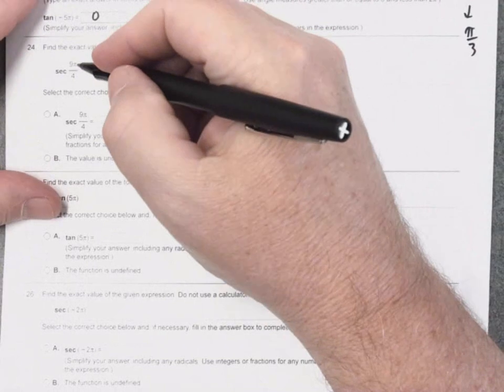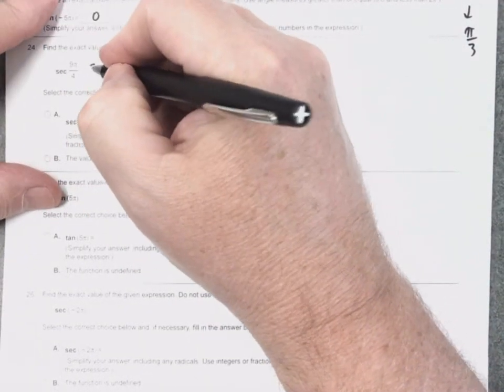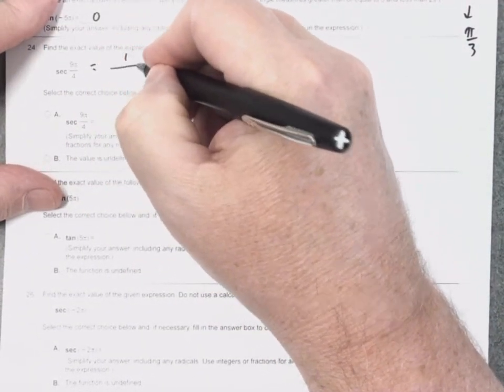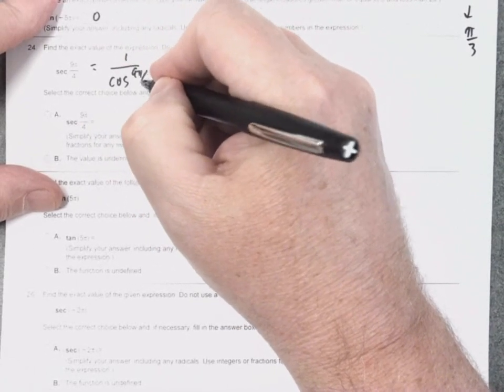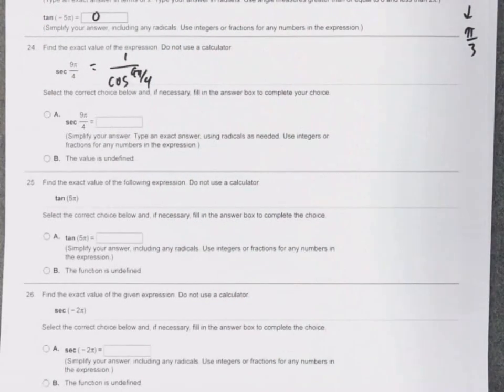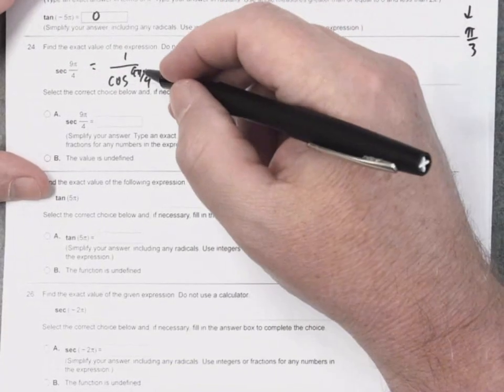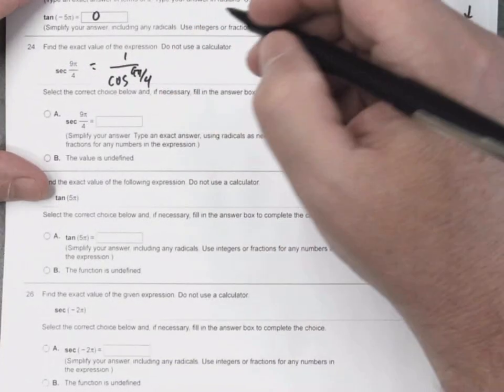How about the secant of 9 pi over 4? I can get rid of the secant by basically saying, let's make it 1 over the cosine of 9 pi over 4. Now if I can find the cosine of 9 pi over 4, then I can get my answer. 9 pi over 4 is not in the unit circle.